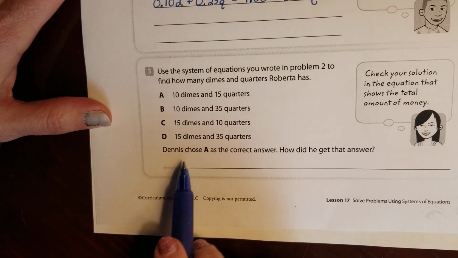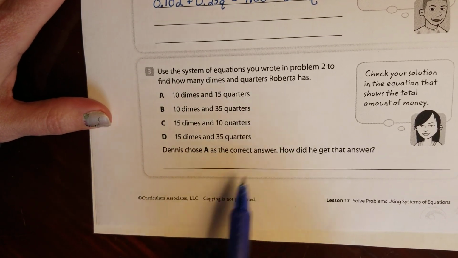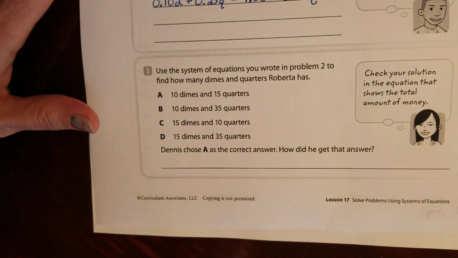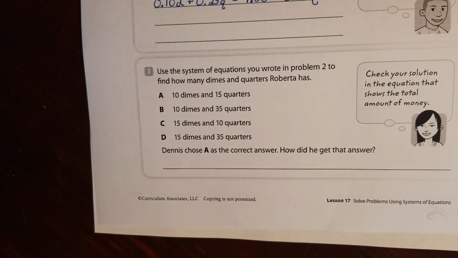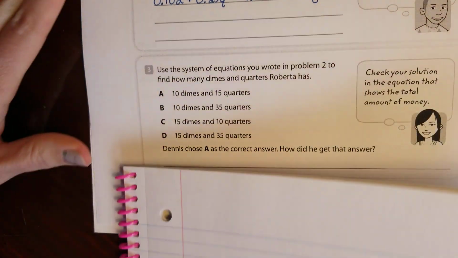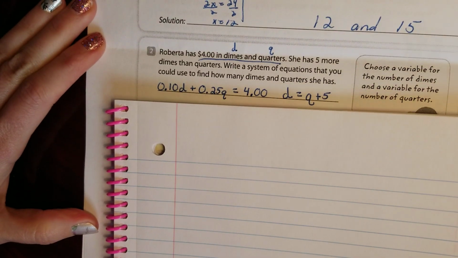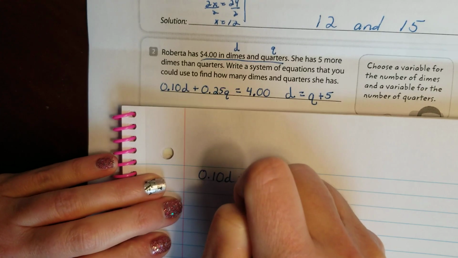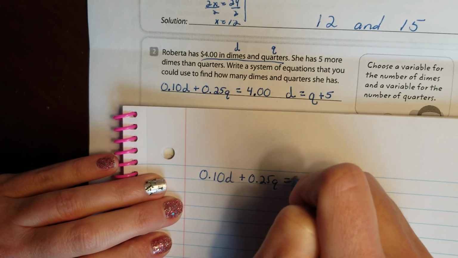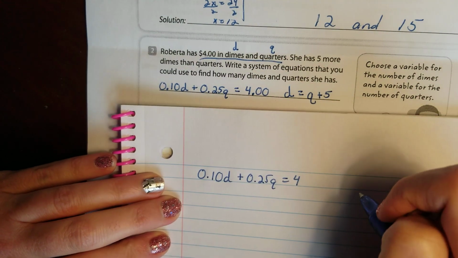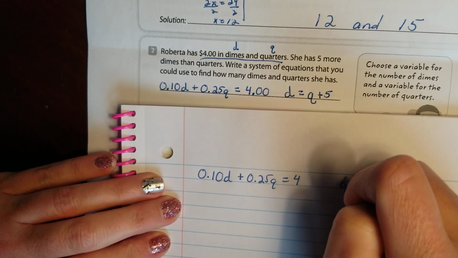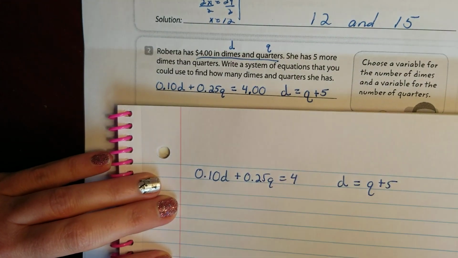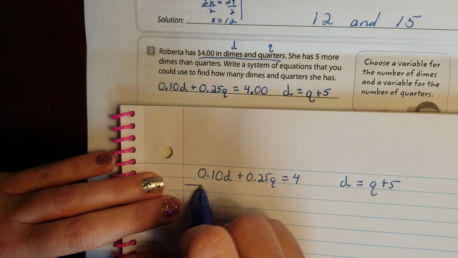So we have to figure out how many dimes and how many quarters. Dennis chose A. How did he get that answer? Check your solution in the equation. I'm going to grab a sheet of paper because I don't see enough room to work this out. So I'm going to take these equations up here. I've got 0.10D plus 0.25Q equals $4. I really don't need that decimal and the 2 zeros. And then I've got dimes equals quarters plus 5. So this one looks like slope-intercept form, so I'm going to use substitution.